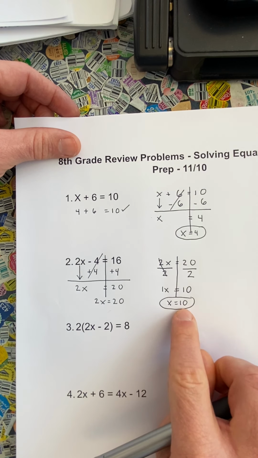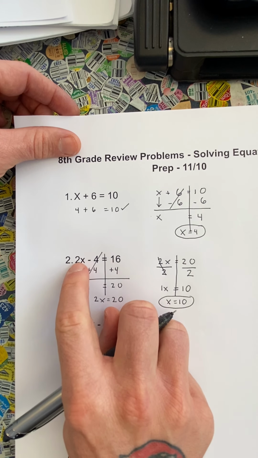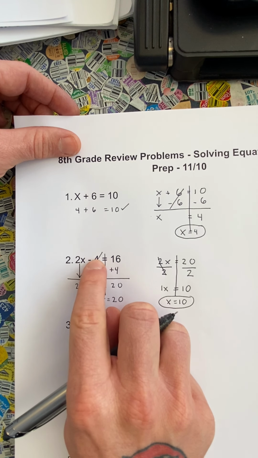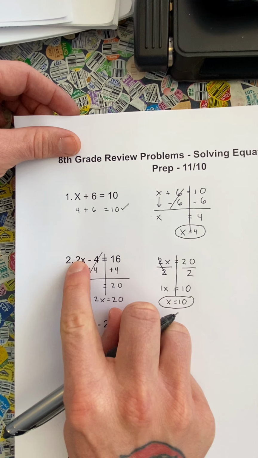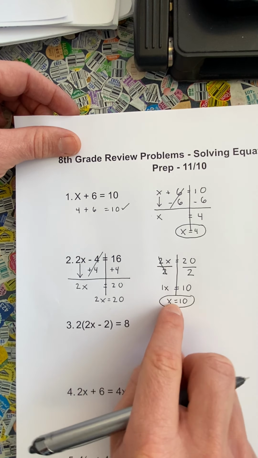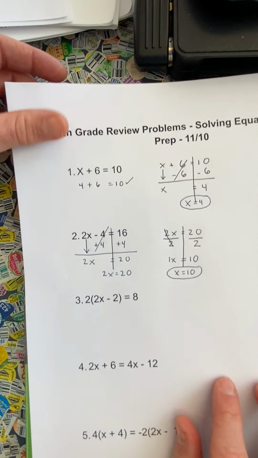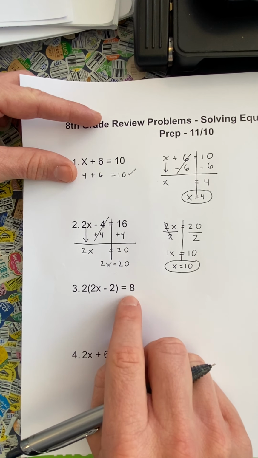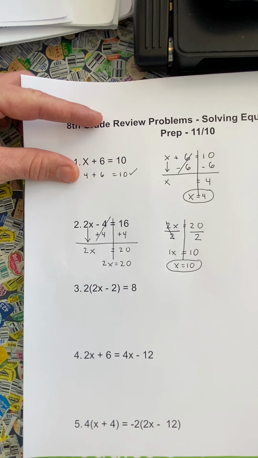We can also check it. This has to come true here. Does 2 times 10 minus 4 equal 16? Well, 2 times 10 is 20, minus 4 is 16. So this satisfies this. So in number 3, you have to distribute first.